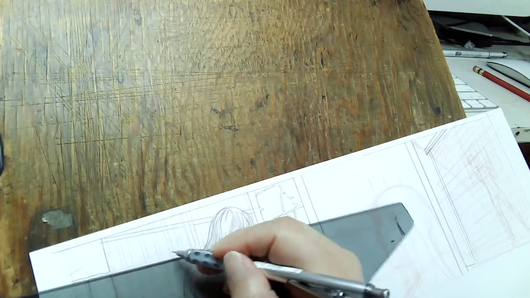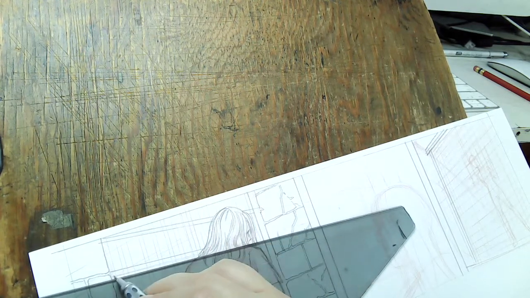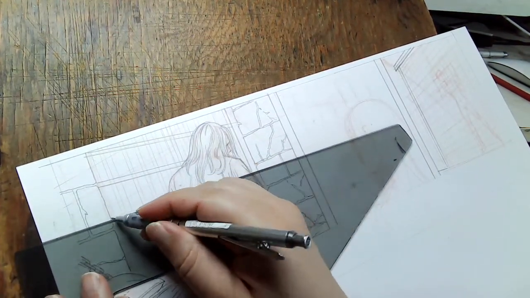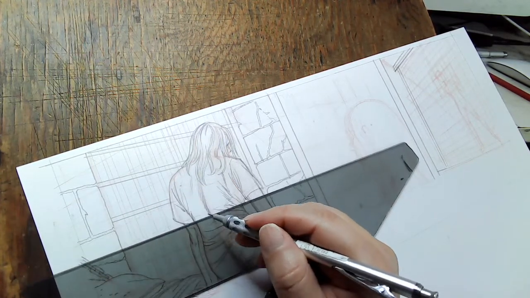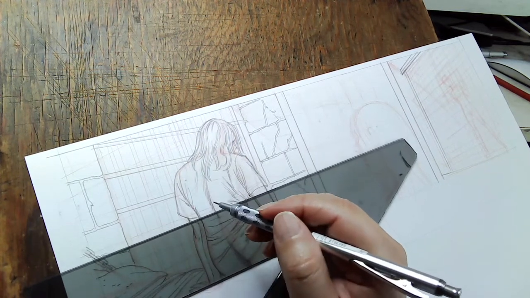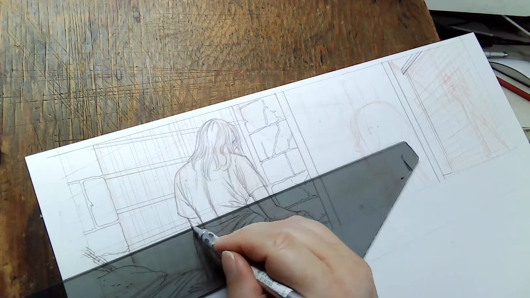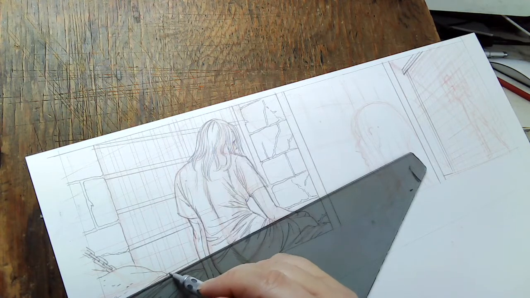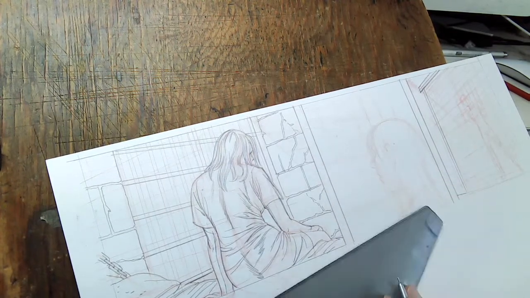So again, I've been thinking all along about how this whole scene is going to be lit. It's going to be mostly in shadow. Okay.